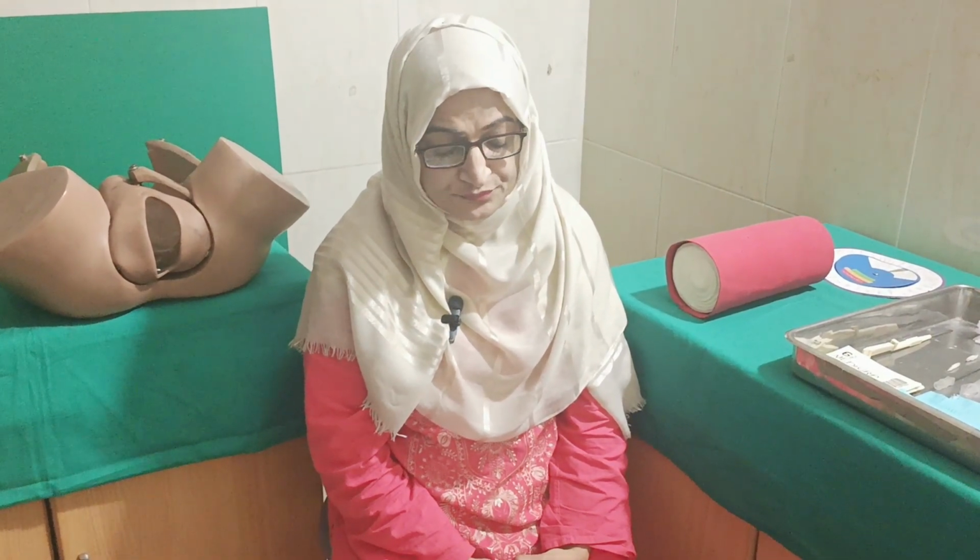In case of miscarriage, like a first trimester miscarriage, it can be placed immediately after the miscarriage or within 5 days. And in a second trimester miscarriage, it should be placed 4 weeks after the miscarriage or the delivery. So these timings are very important for the insertion of Jadelle or the Implanon.